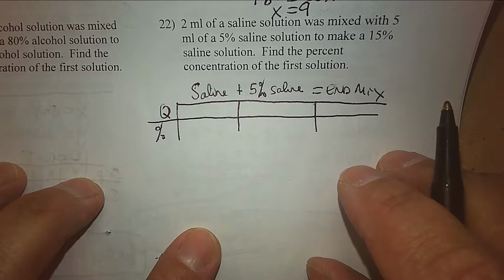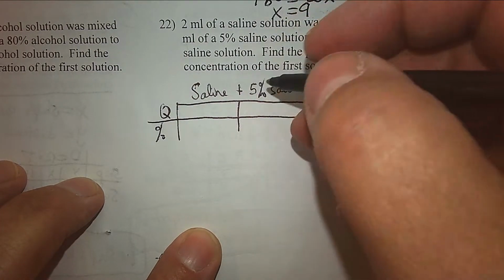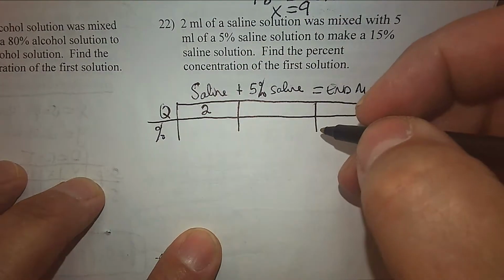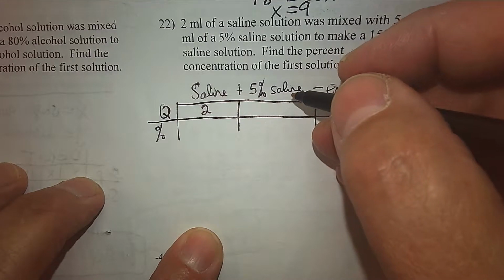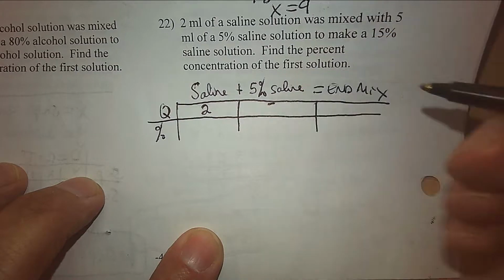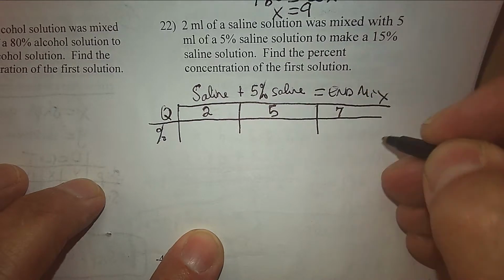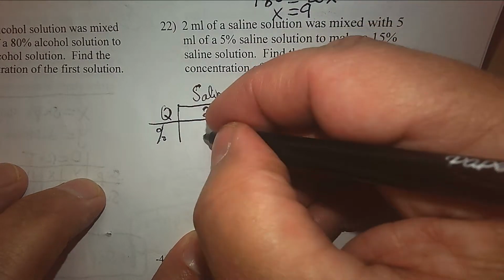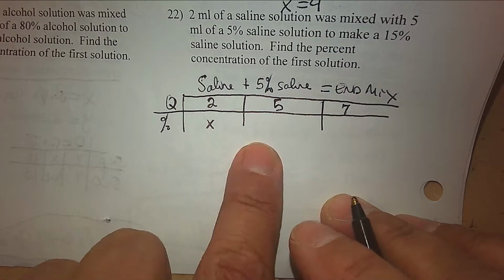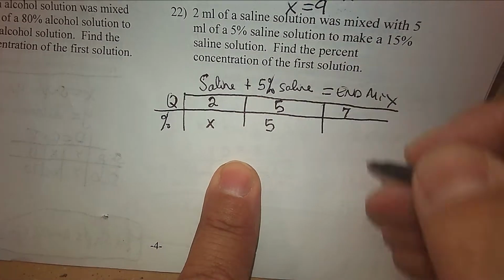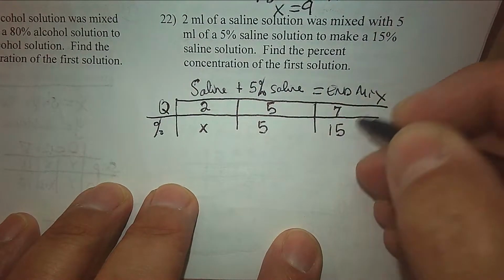Let's do this question first. So when I look at it, how much do I have of the saline solution? We have 2 milliliters. And it's being mixed with a 5% saline solution. So 5 milliliters of a saline solution. That means the end mix will have how many milliliters? Now, I don't know the percent of the first solution. The second one, it's already there. What's the percent? 5. And then I want my end mix to have what percent? 15. So there's your setup.